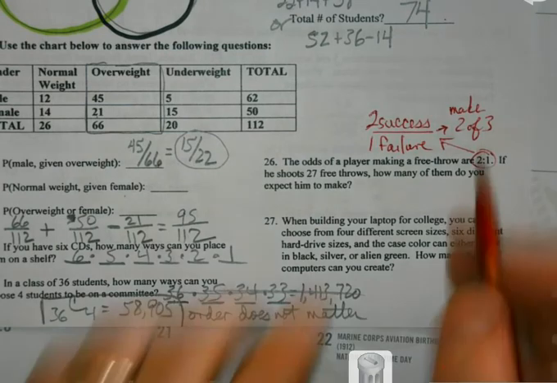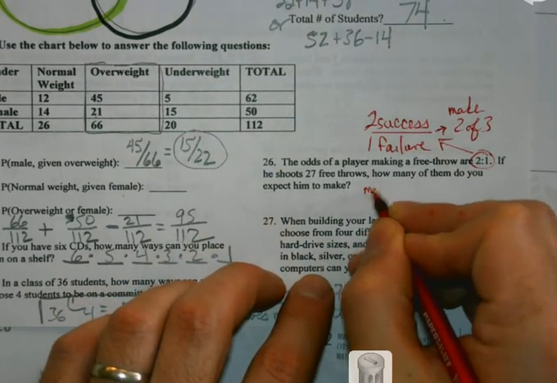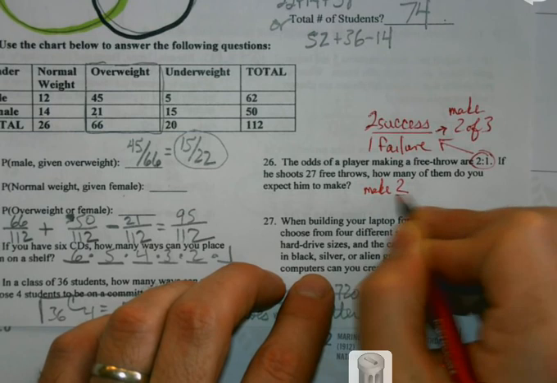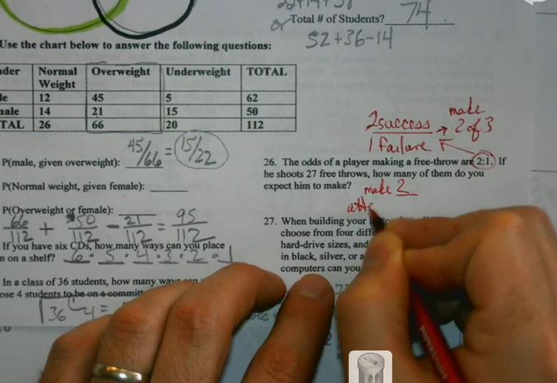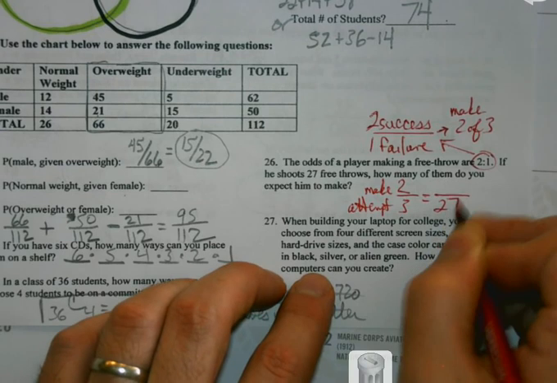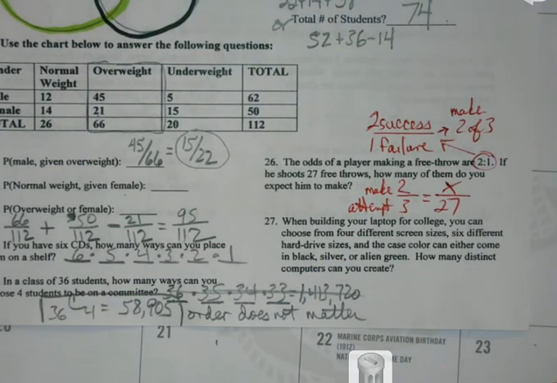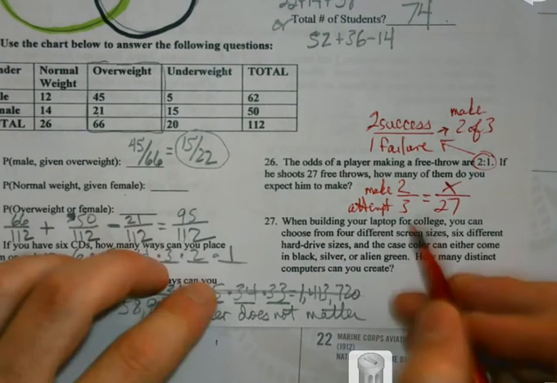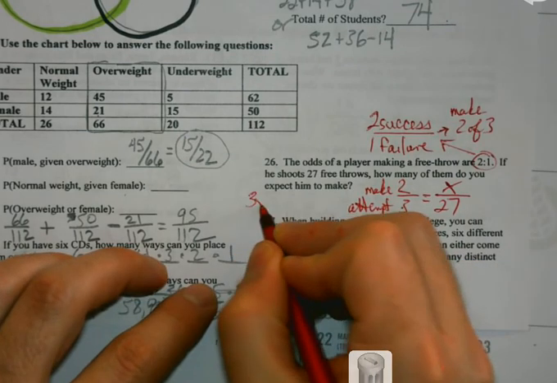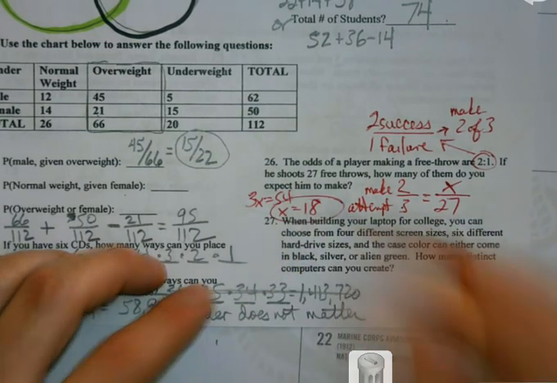Well, if I just figured out from this information that he makes 2 for every 3 he attempts, and he's going to shoot 27 or attempt 27, how many is he going to make? So, yep, 3x is 54. So it looks like he's going to make 18.